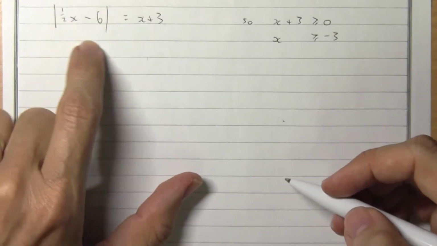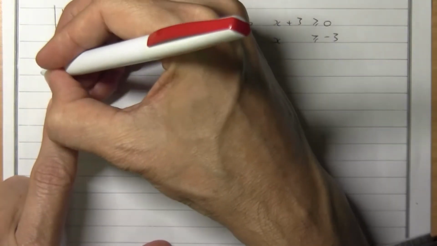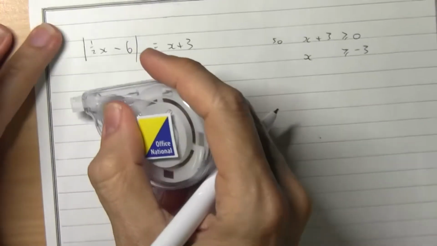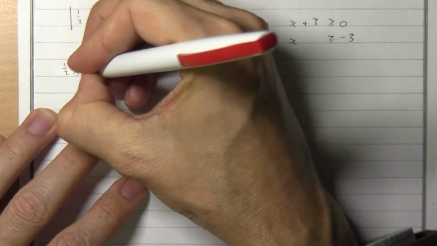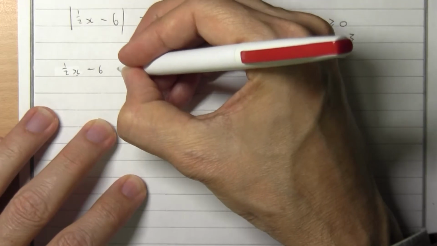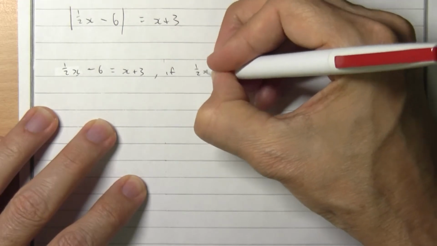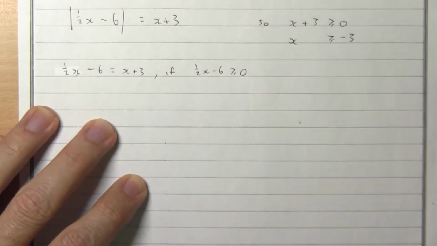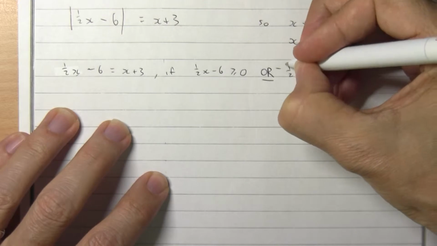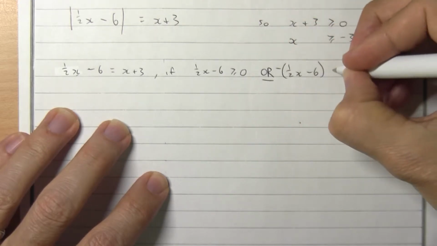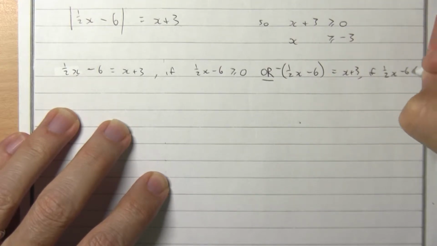All right, remembering what the absolute value means, let's have a go. Either half x minus 6 is equal to x plus 3 if half x minus 6 is greater than or equal to 0, or negative of half x minus 6 is equal to x plus 3 if half x minus 6 is less than 0.